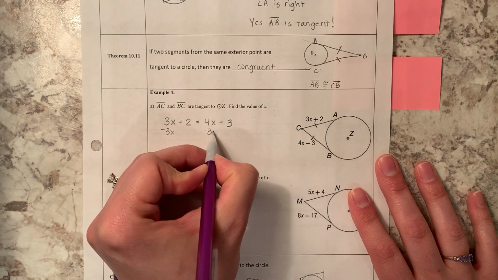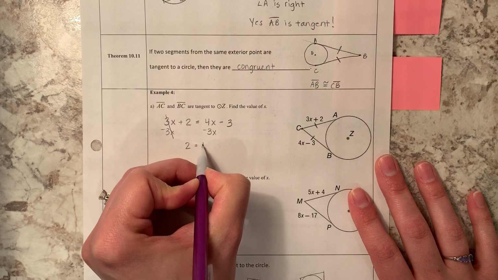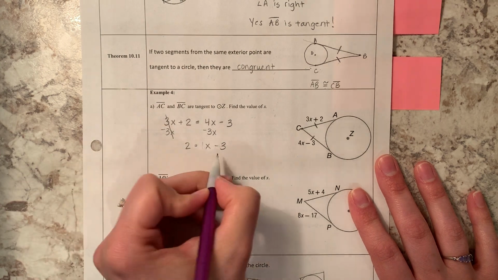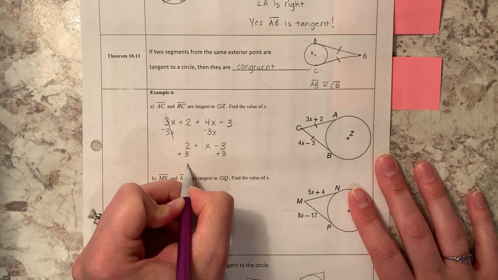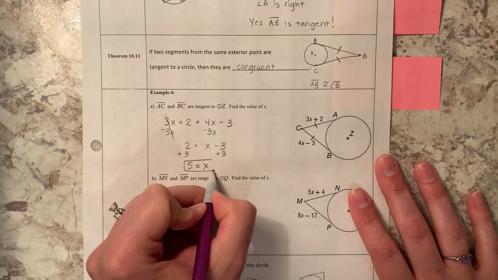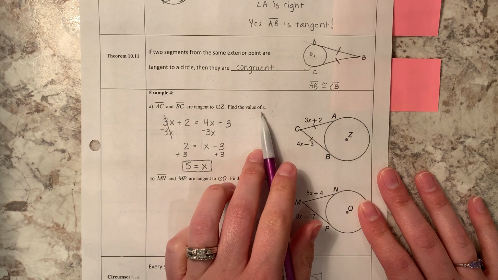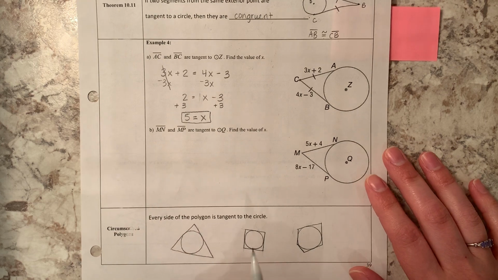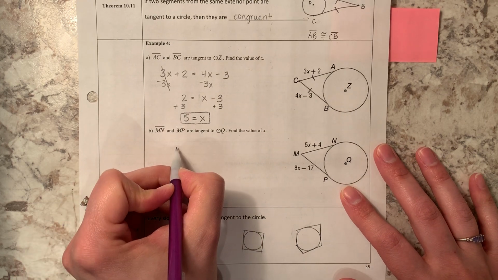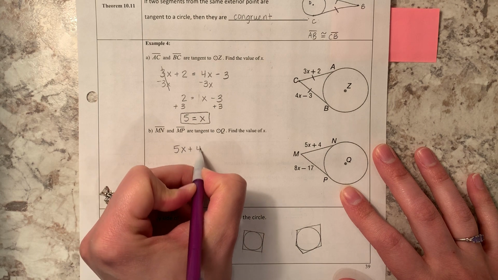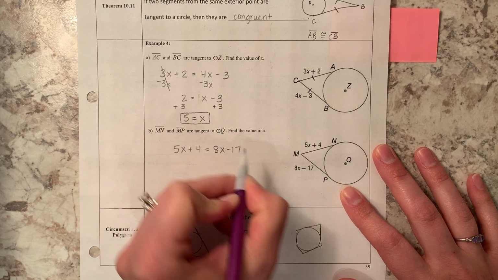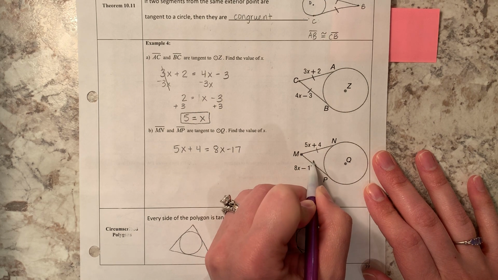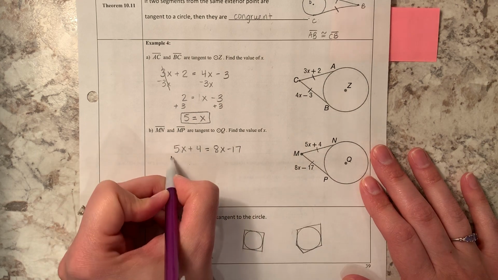I'm going to put the x's on one side, except I don't have to write the 1, right? I can just leave it as x and then add the 3, and I get 5 equals x. And they don't want me to plug it back in or anything. It just says find the value of x. All right, go ahead and pause the video and try B on your own, and then unpause it to see if you got it right. This is the same concept. We are told that MN is a tangent and MP is a tangent, and they meet at point M. So I know that those are congruent, so I can set them equal to each other.